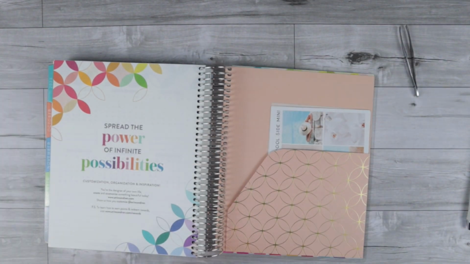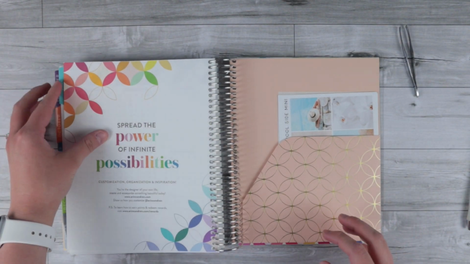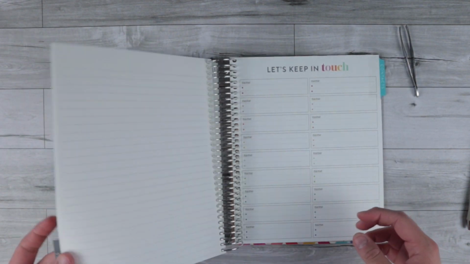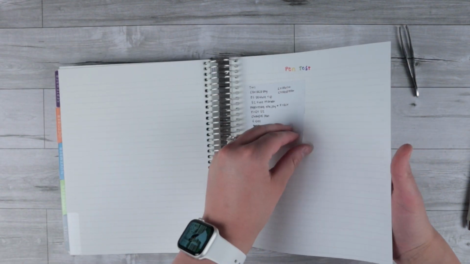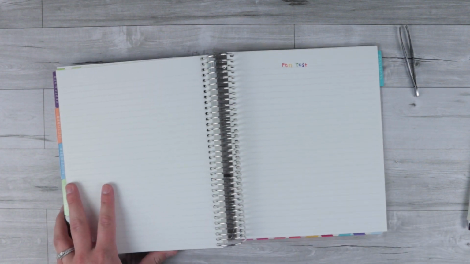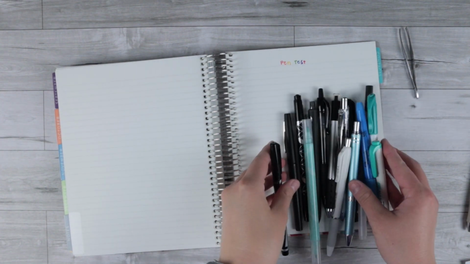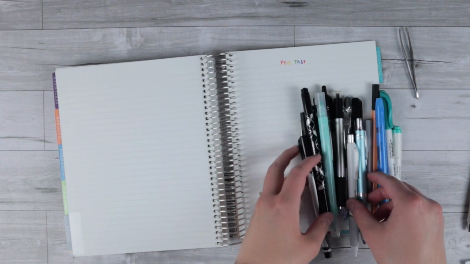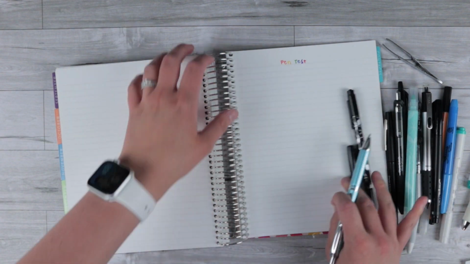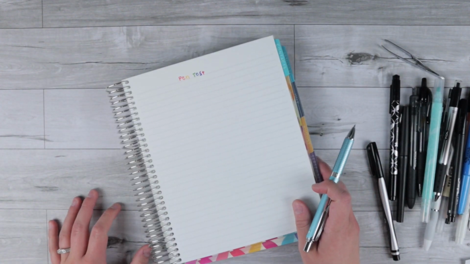Setting up wise, I have heard that the paper is a little different. I have noticed that whenever I was pulling up stickers, even throughout this, and so I want to do a new pen test to see if there's any differences with shading, shadowing, or bleeding through, anything like that. I have a list of pens that I'm going to try out, and we'll see how this works out. I have a ton of different pens to try, and I'm just going to go ahead and get right into this so we can see how they work out.